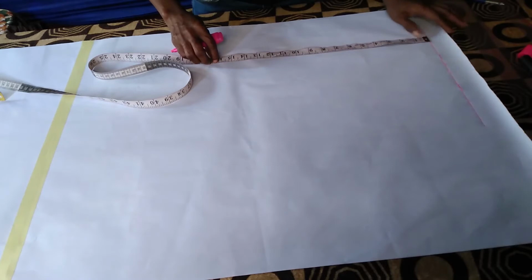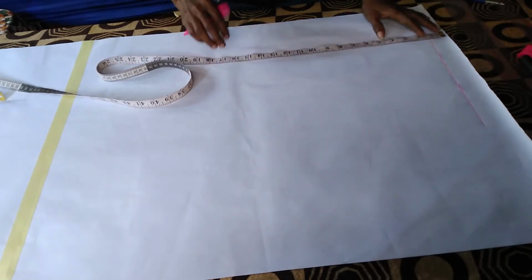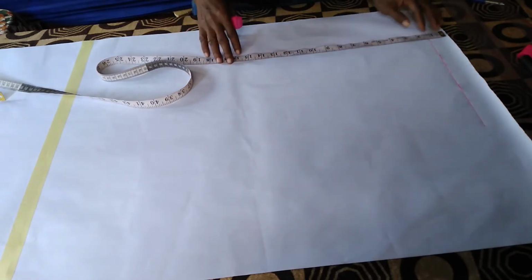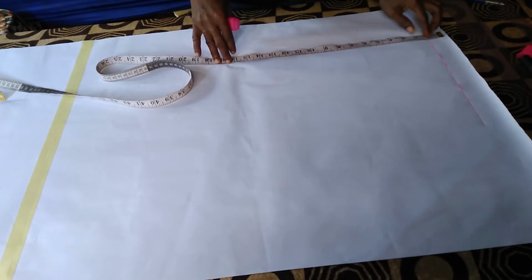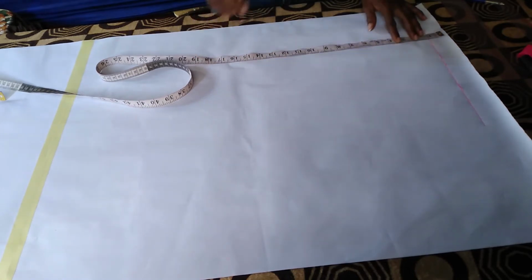Now I'm going to use a waistband of 1.5 inches. Now I'm going to measure 1 inch. I will take off 1 inch, leaving ½ inch for joining to the waistband.